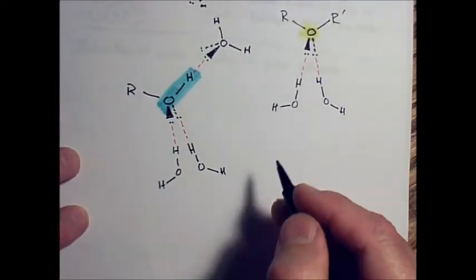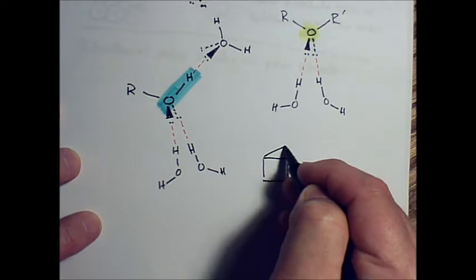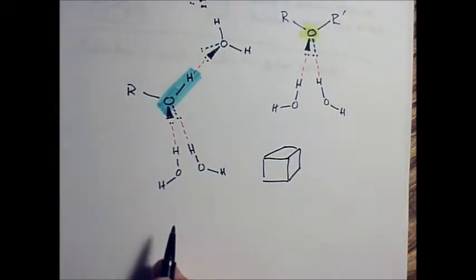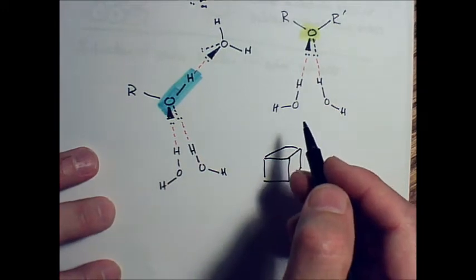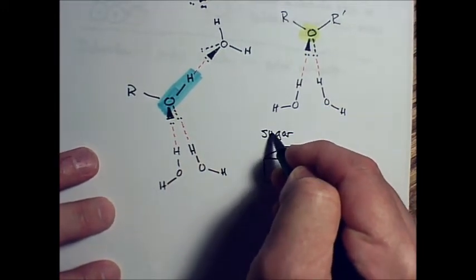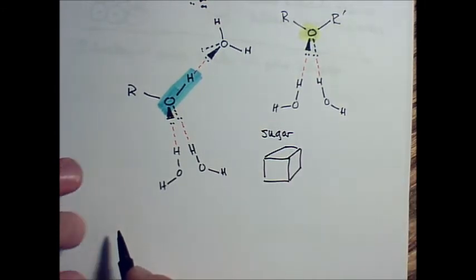All right, so if we were to have a sucrose molecule, a sucrose crystal, then we could draw it just like a box, I suppose. Okay? This is our sugar or sucrose. Okay? A crystal of it.